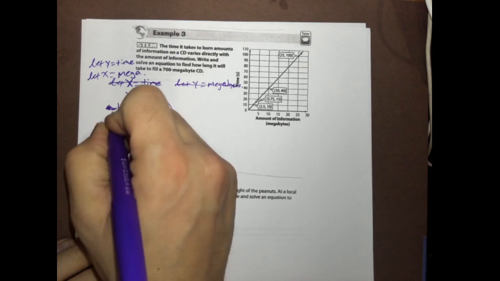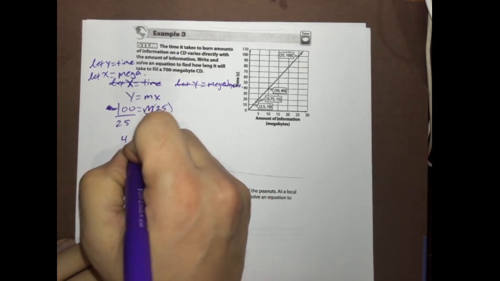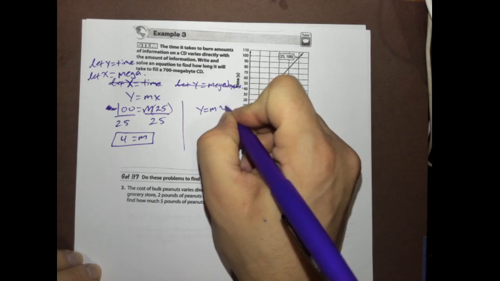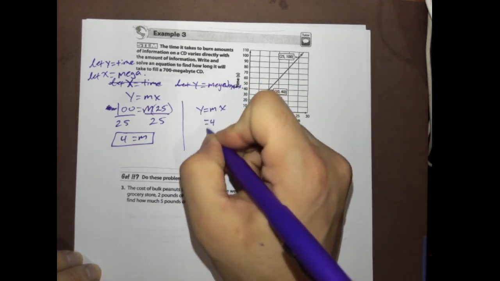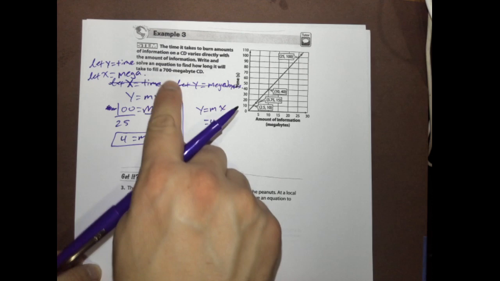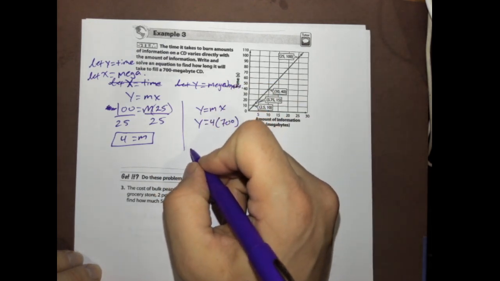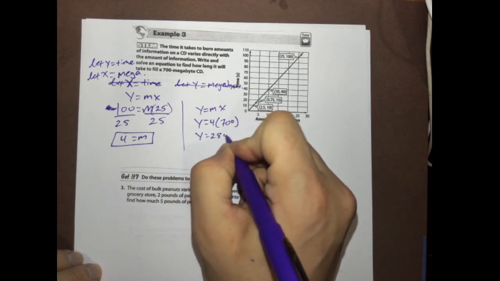To solve, we divide by 25 on both sides. We get 4 is equal to m. So now that I know my constant of variation, or my slope, is 4, I can write my equation again. I know m equals 4. X would be 700 megabytes, so I'll write 700 for x. And I want to know how much time it will take. When we multiply, we get y equals 2800.